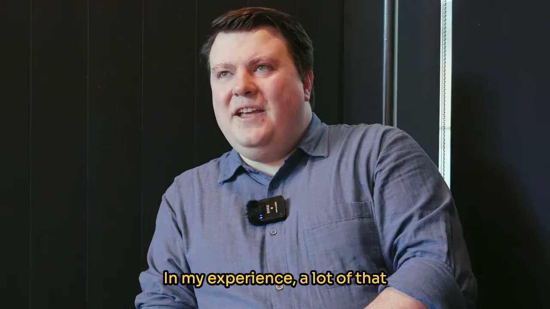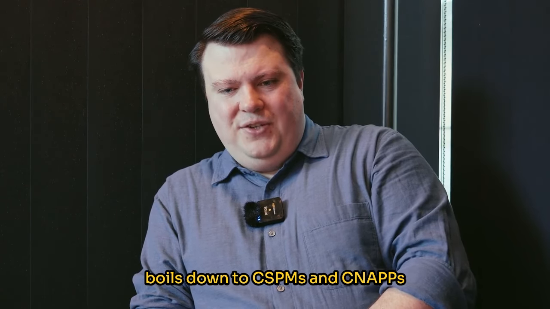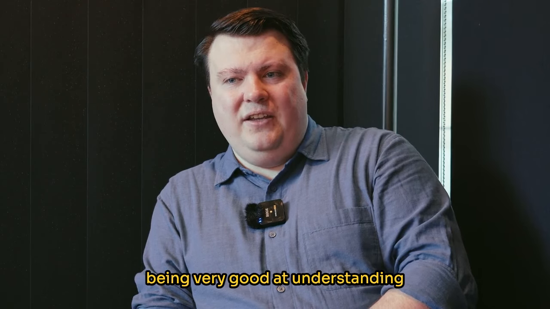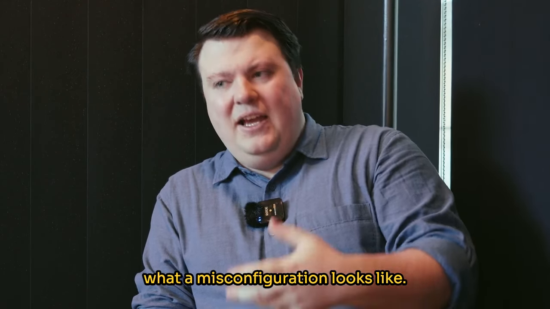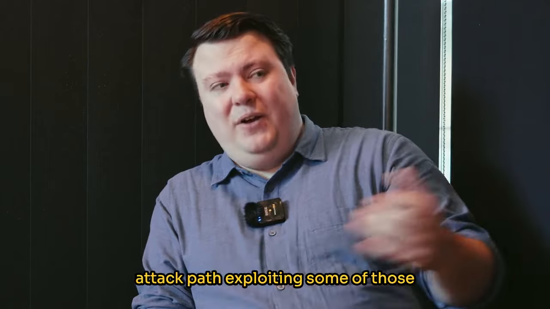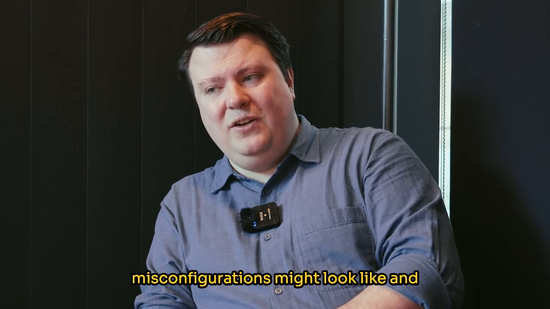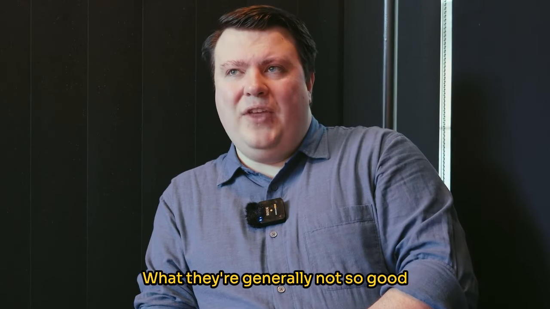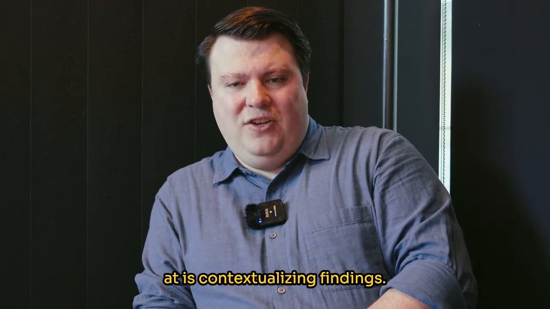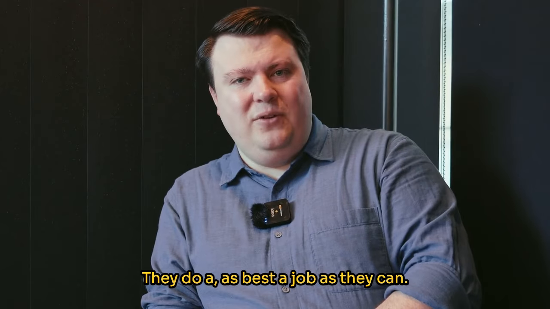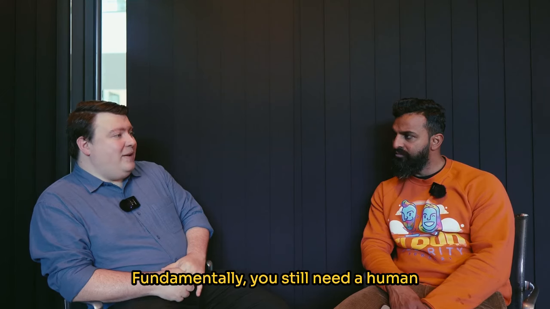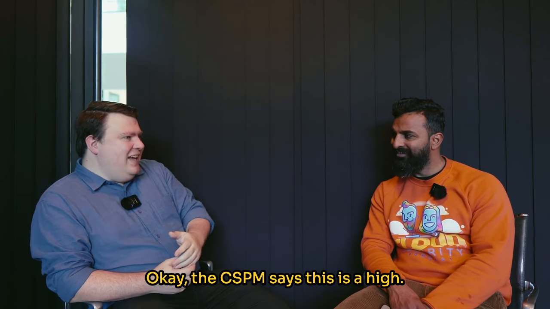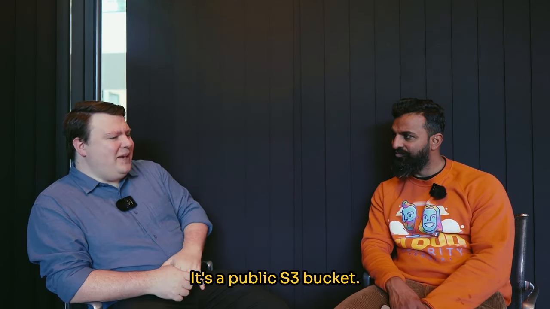In my experience, a lot of that boils down to CSPMs and CNAPPs being very good at understanding what a misconfiguration looks like, and nowadays also what a potential attack path exploiting some of those misconfigurations might look like, and some of the fancier ones also do identity mapping to that and all these things. What they're generally not so good at is contextualizing findings. They do as best a job as they can. Fundamentally, you still need a human to sit there and look at this and go, okay, the CSPM says this is a high. Is it actually a high? Do I really care? It's a public S3 bucket.